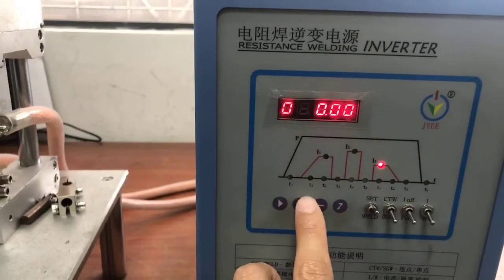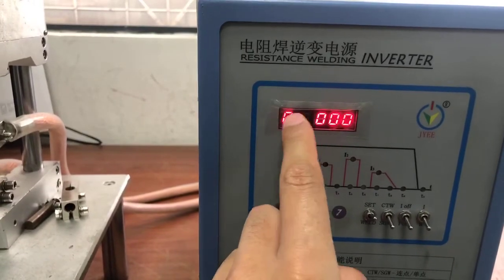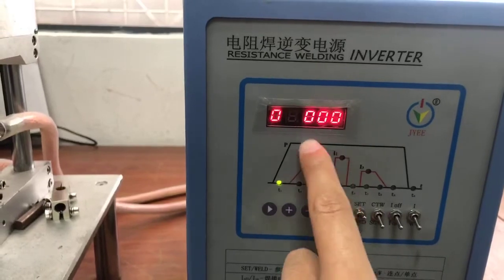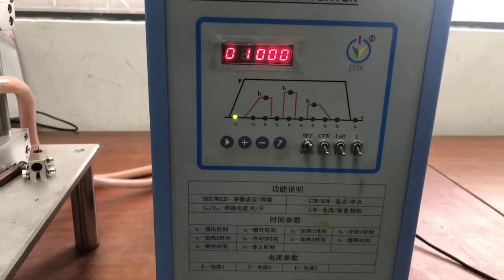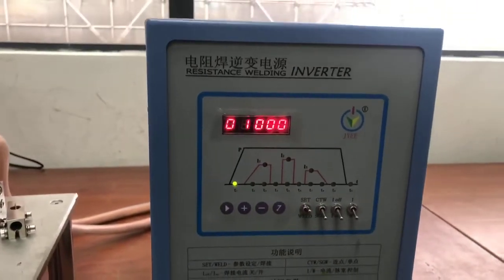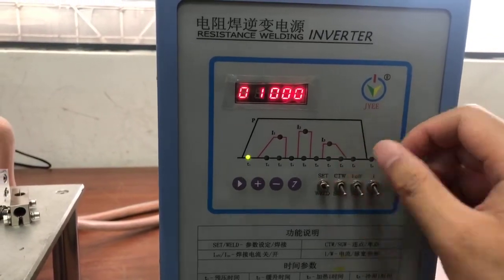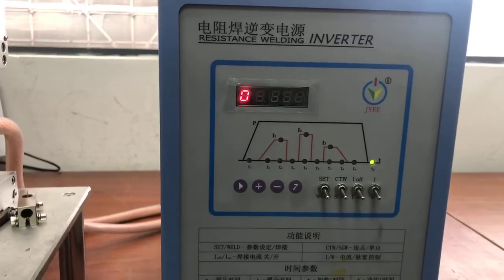These three data, these three LEDs is the value. This for schedule, this for which position, the three for the values. Okay, that's how we set the parameter. Sometimes when we set, after set, we press here to weld.